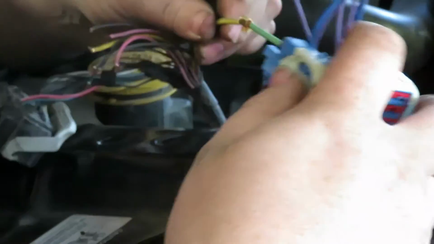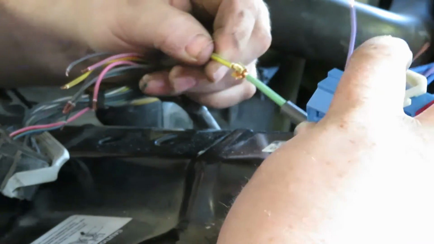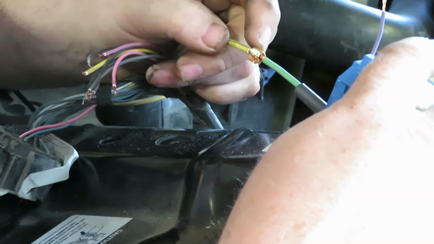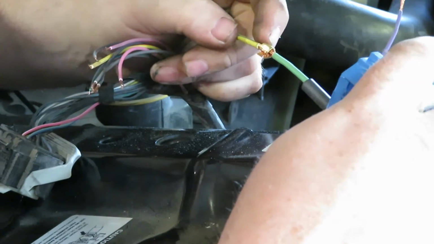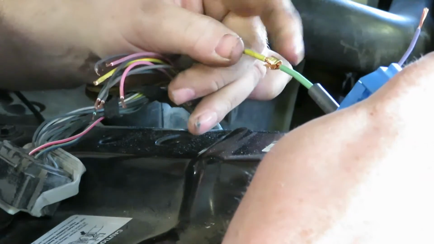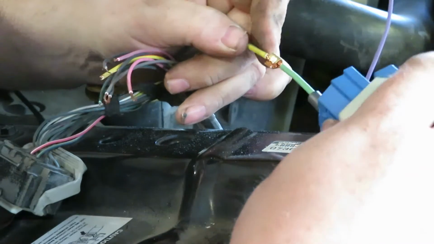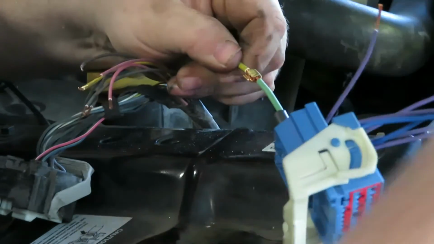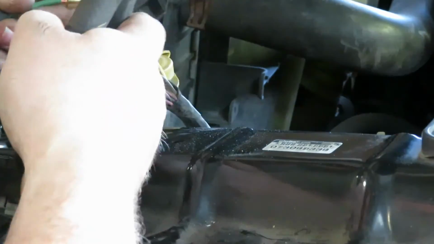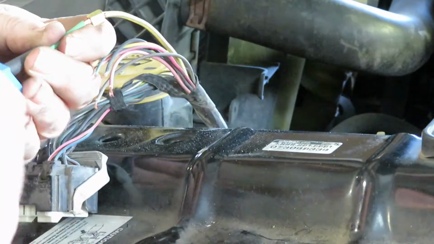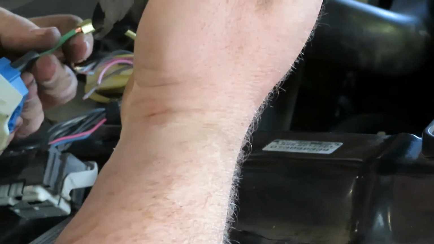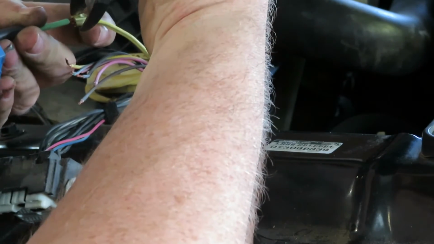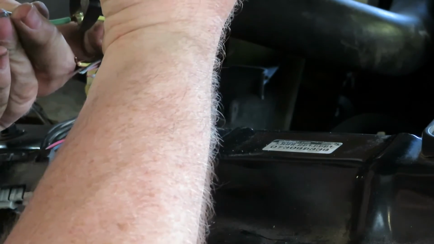So what you want to do is get the 2 pieces of wire together and then put this little crimp connect over it and fold the one half down. And then fold the other half towards the center as well.